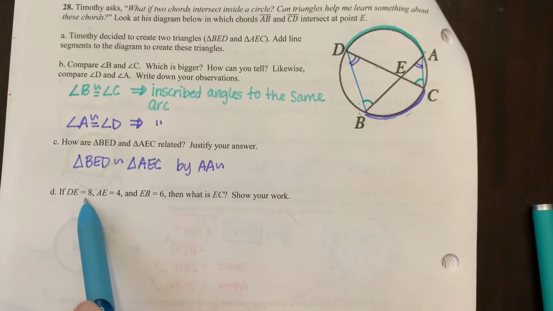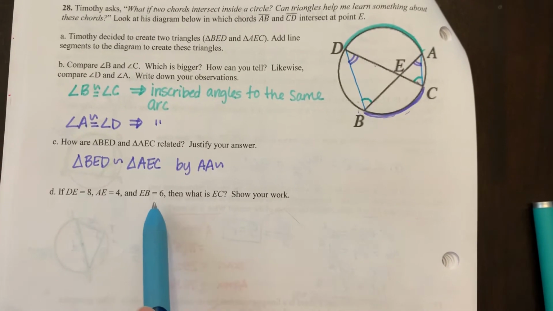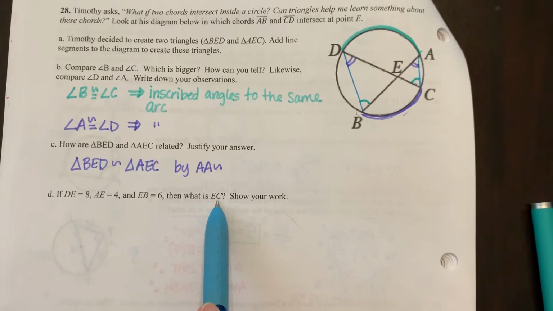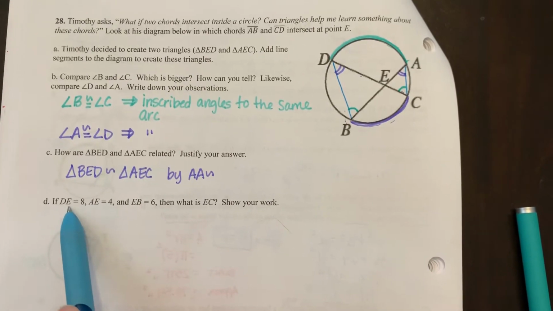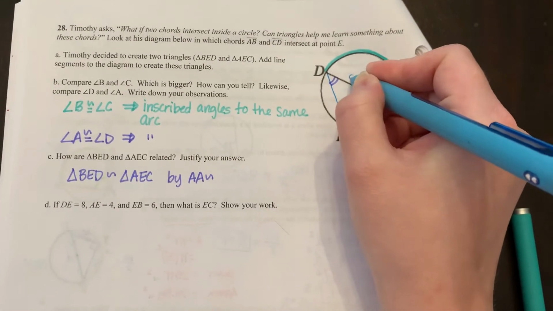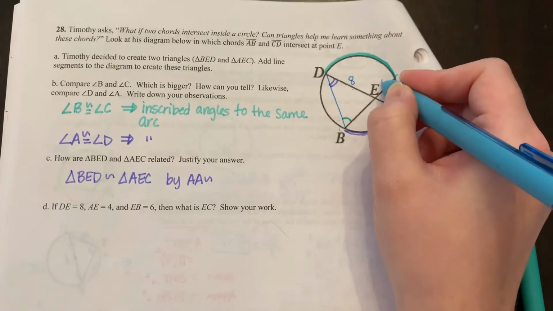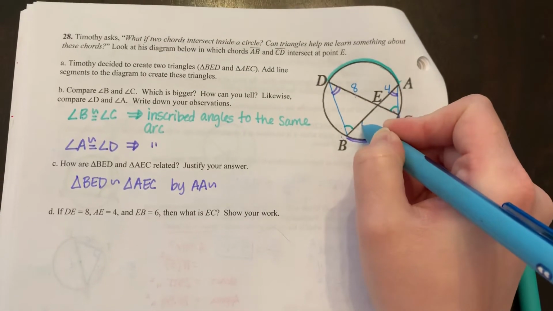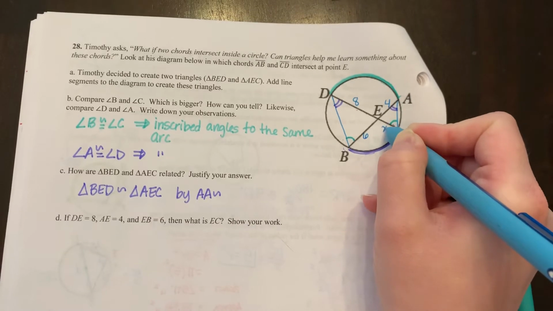If DE is 8 units, AE is 4 units, and EB is 6 units, then what is EC? Okay, so as always, let's mark those parts on the diagram. DE is 8, AE is 4, EB is 6, and then EC is what we want to solve for.